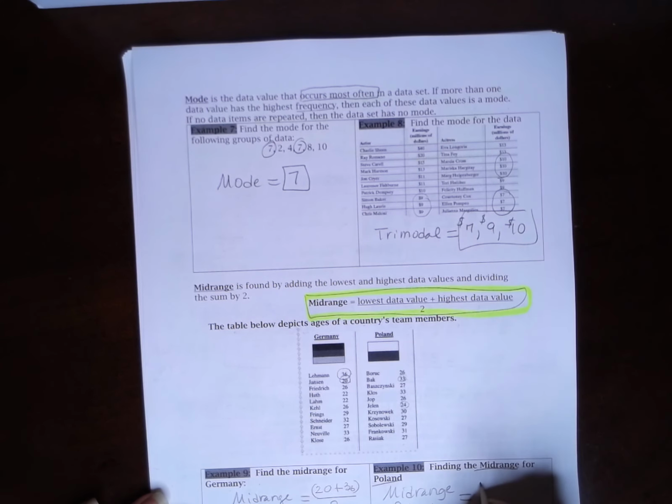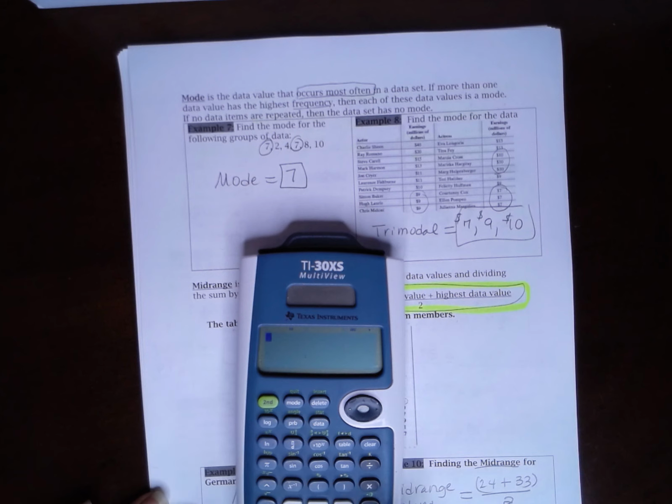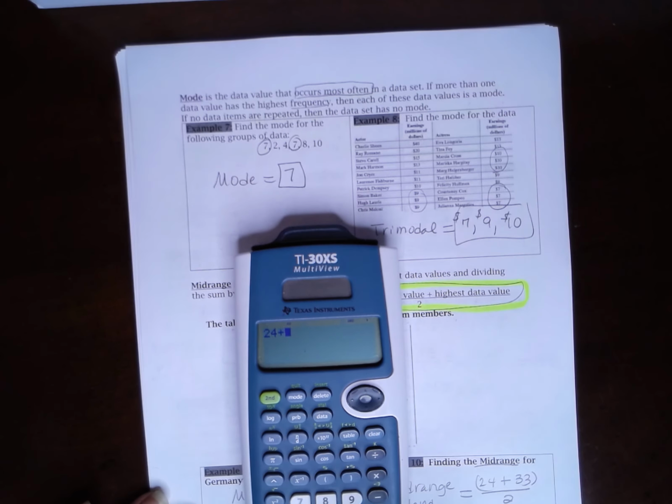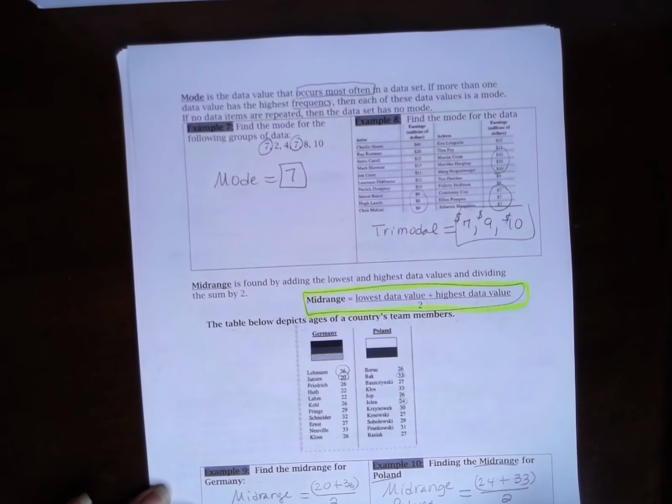So the mid-range is going to be 24 plus 33 divided by 2. So this is going to be 57 divided by 2. So that will be 28.50.